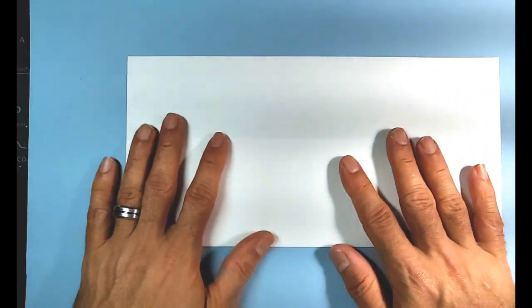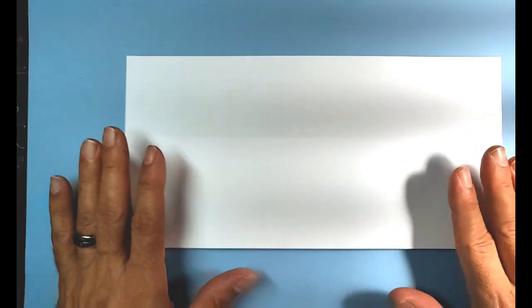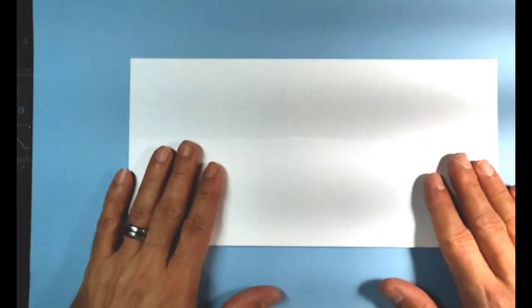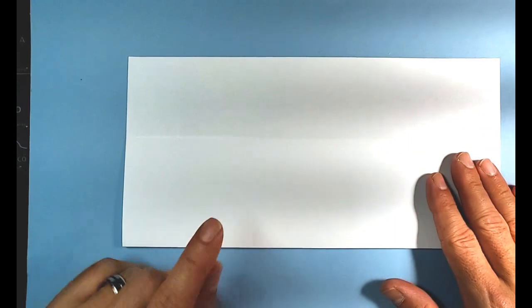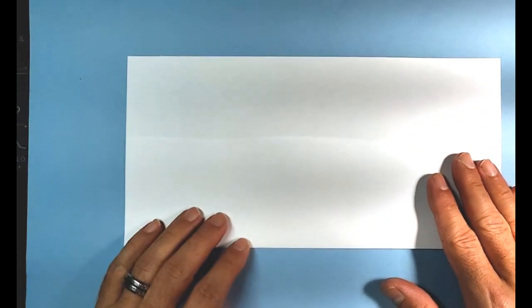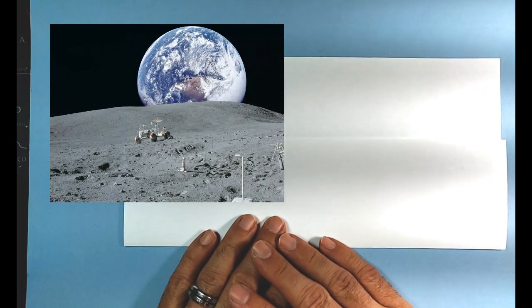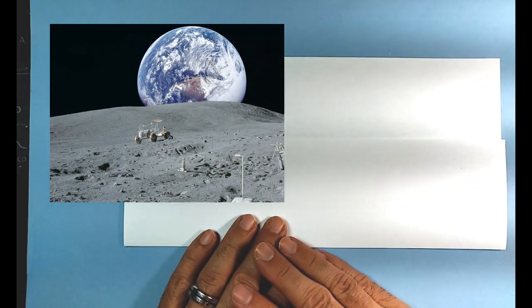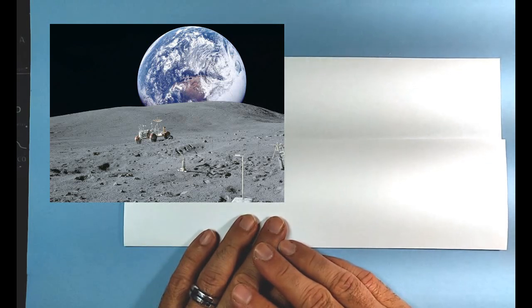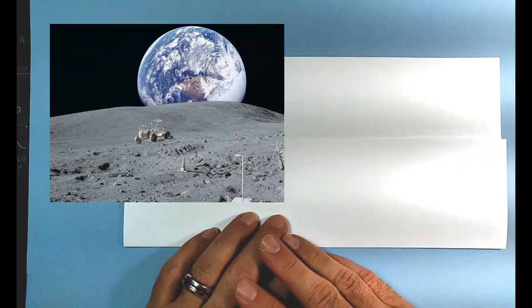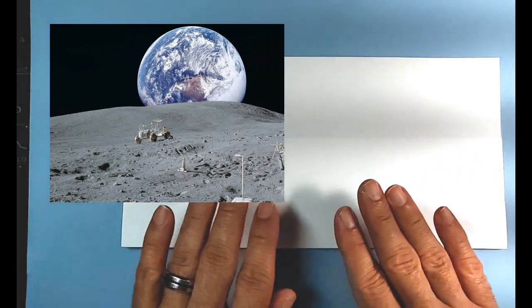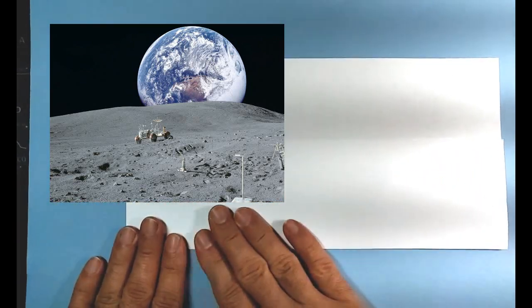And what I am going to create here is an artwork inspired by one of the pictures that we saw. Let me put it here for you, okay? Let's take a look at this picture. I'm going to create artwork using this as my inspiration. Inspiration means the place where I'm getting my idea from. But to get started, we are going to have to do this with a folded paper.